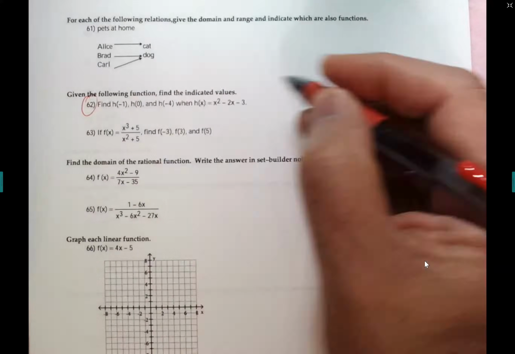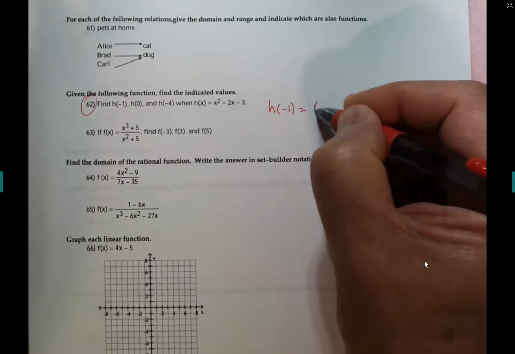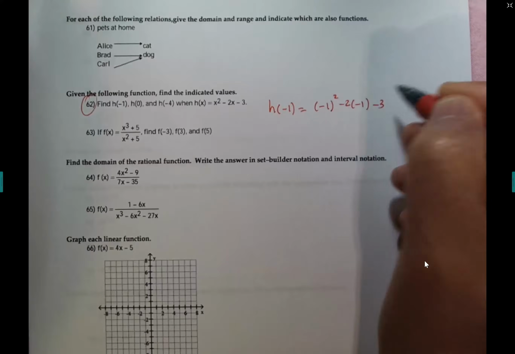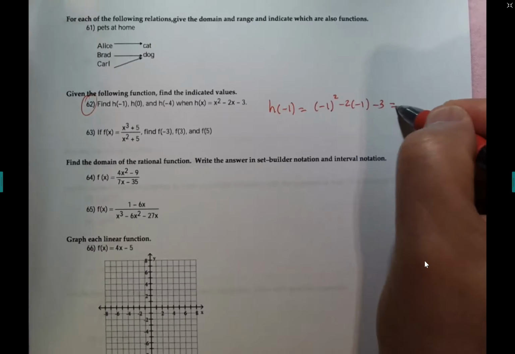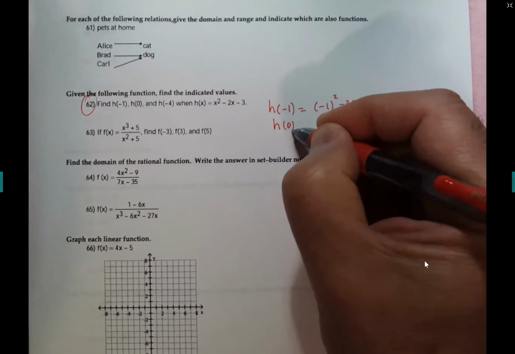Given the following function, find the indicated value. So I'm just going to do one of them, 62. H of -1, guys, you just plug in x with -1. So it will be -1 squared minus 2 times -1 minus 3. And that should give you a 1 plus 2, 3 minus 3 is 0. H of 0, just plug in x equals 0.